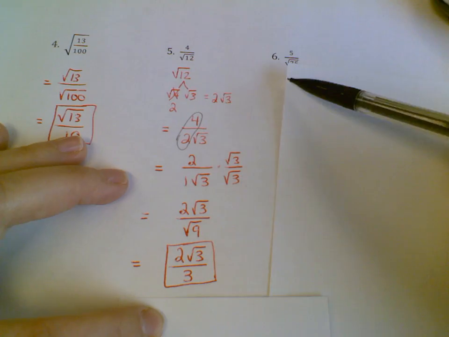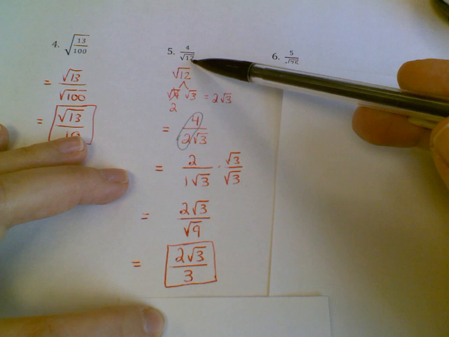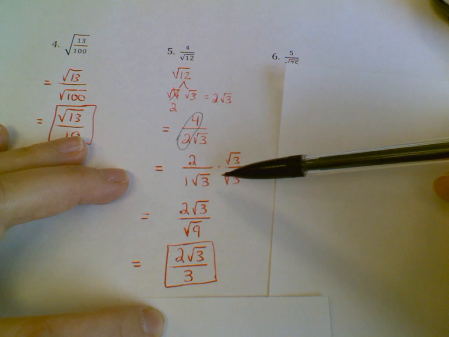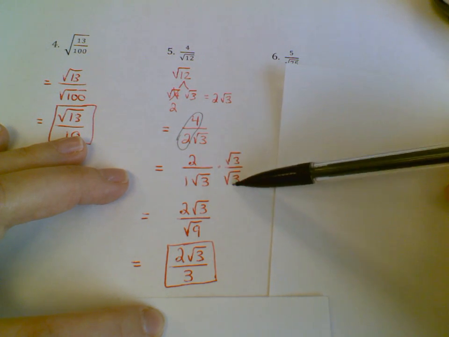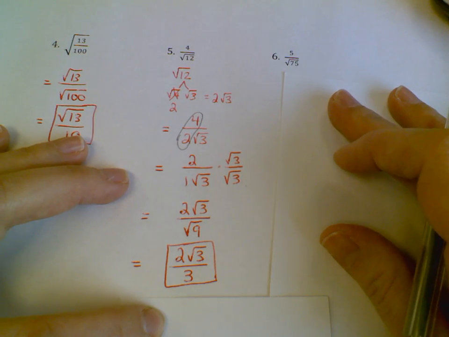So you're doing a couple things here. One, you have to simplify like we did on the previous skill, and then two, you have to make sure there's no radicals in the denominator, so we call that rationalizing the denominator, where you times the top and bottom by that same radical. Alright, pause the video and see if you can do the last one.